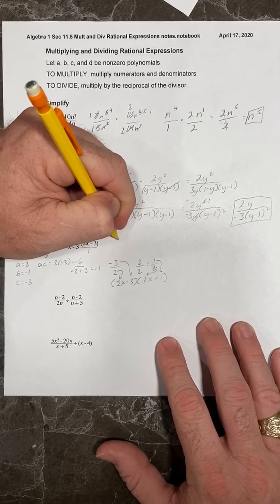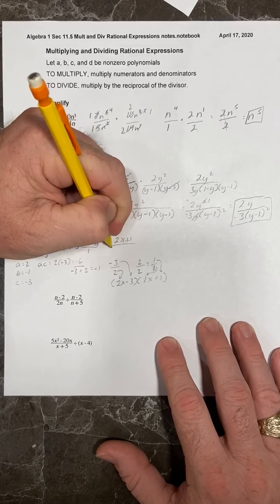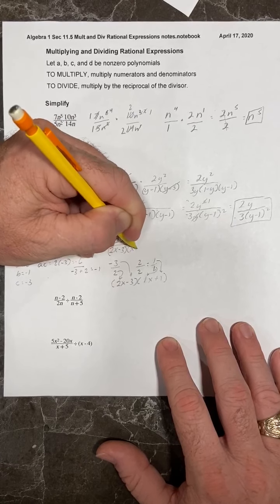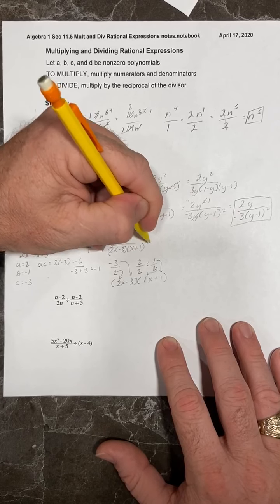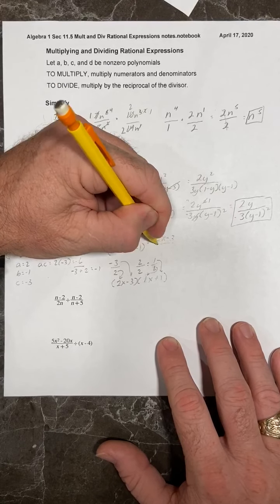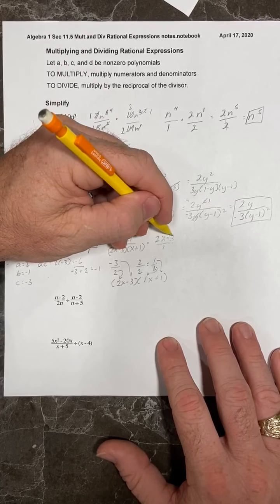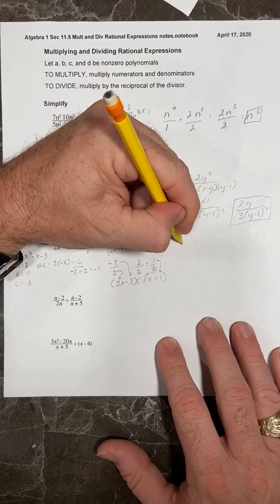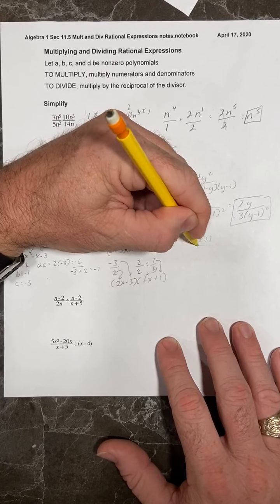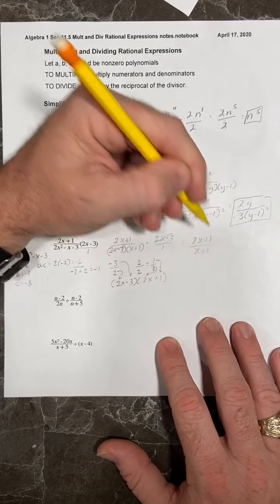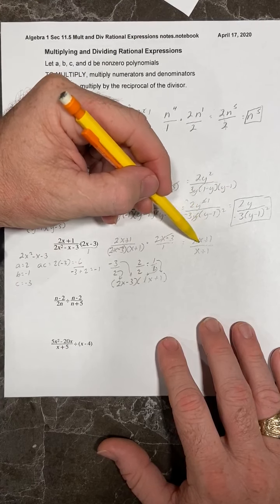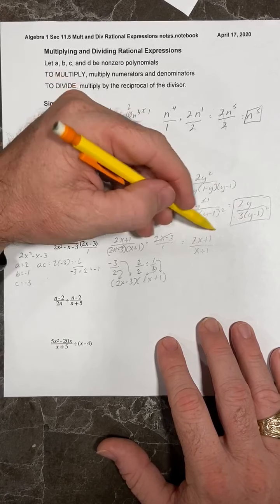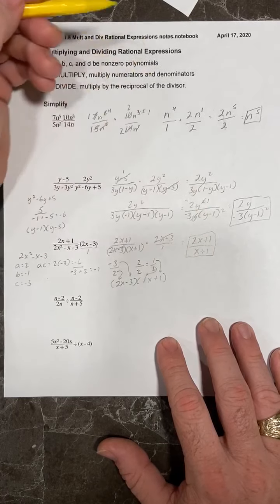So here we're looking at 2x plus 1 over the factored form, which is 2x minus 3 times x plus 1, times 2x minus 3 over 1. 2x minus 3 and 2x minus 3 cancel out, which gives us 2x plus 1 over x plus 1. And even though it looks like we have x plus 1 and x plus 1, those can't cancel because this has a 2 in front of it. So that's as far as that one will go.